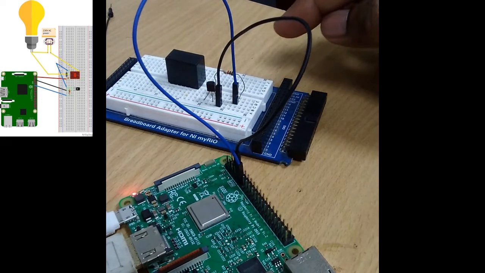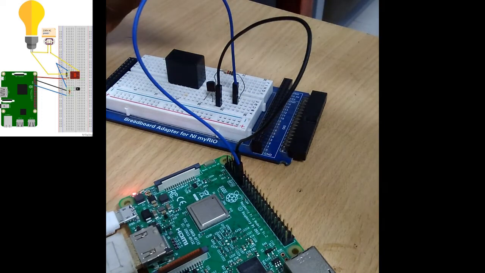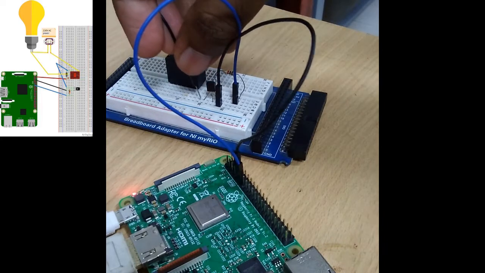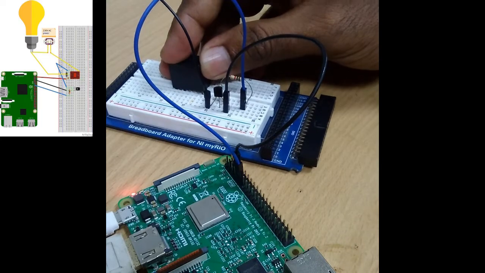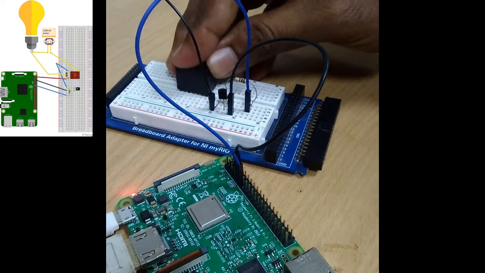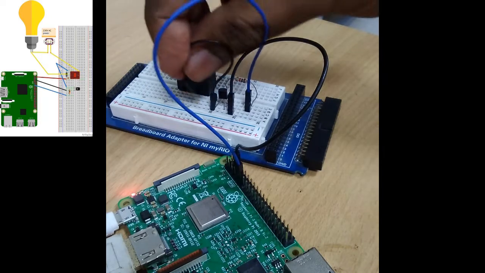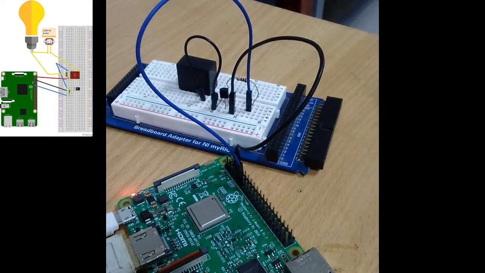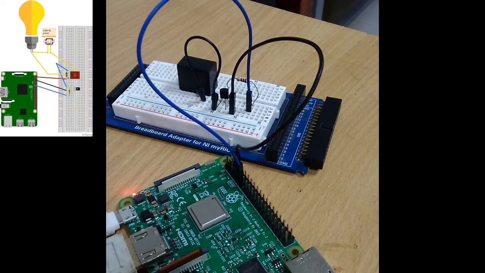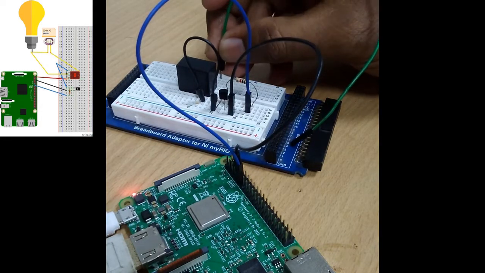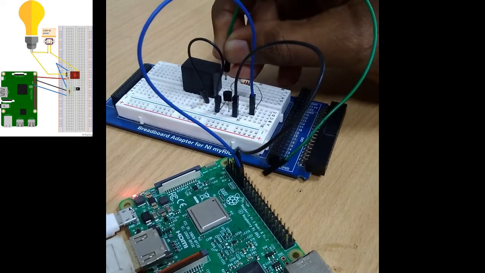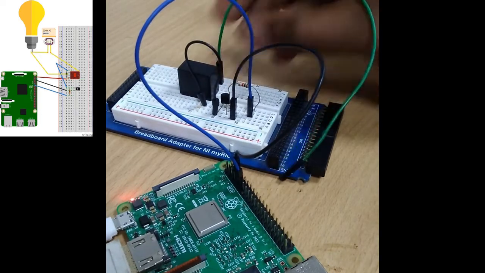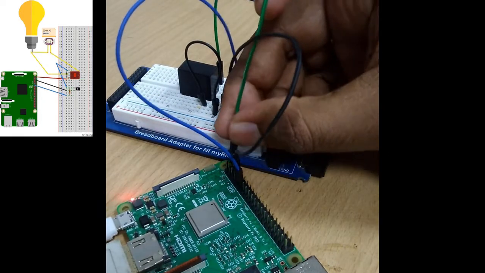I have interfaced the 5 volt relay on a breadboard. I am connecting the collector pin of the transistor to one pin of the coil of the relay. I am connecting the other coil pin of the 5 volt relay to 5 volt of Raspberry Pi.